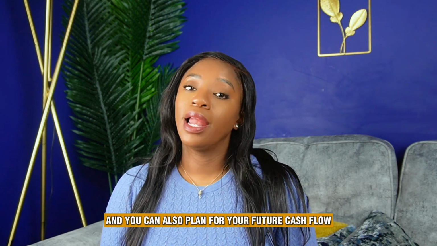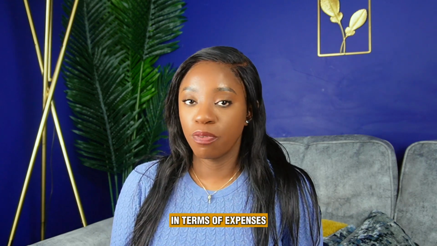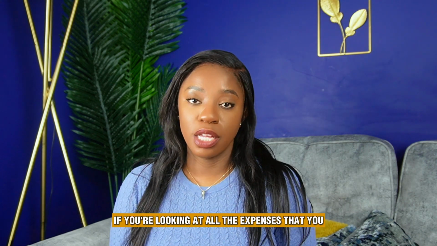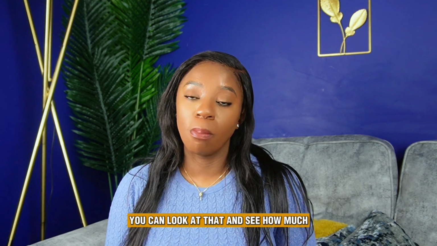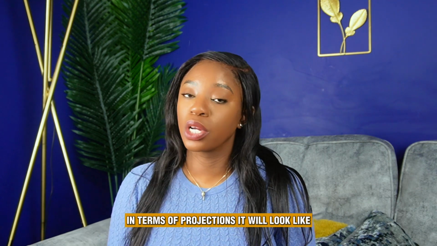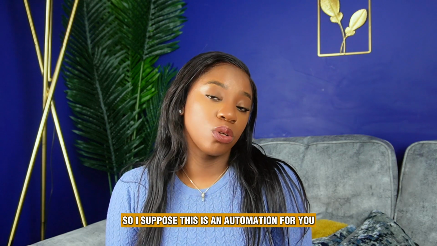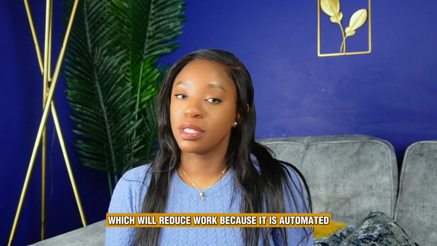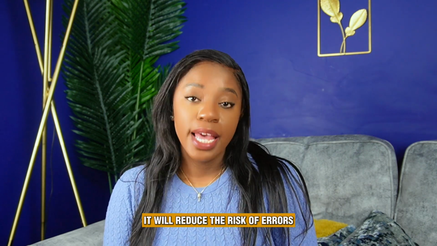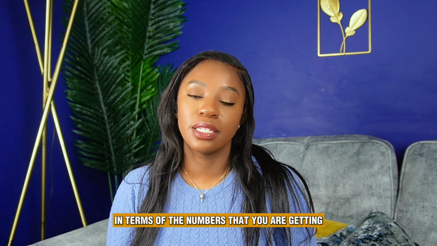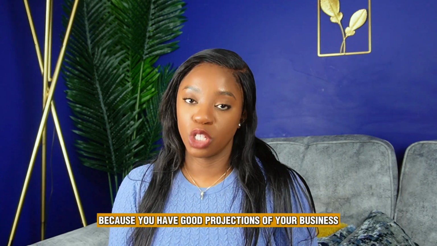And you can also plan for your future cash flows, so you know what your typical month looks like in terms of expenses. If you're looking at all the expenses that you incur, so your payroll, your commissions, you can look at that and see how much in terms of projections it will look like, and so budget for your cash as well. So I suppose this is an automation for you which will reduce work because it is automated and it is automating your processes. It will reduce the risk of errors, and it will just give you a peace of mind in terms of the numbers that you are getting, and you can look forward because you have good projections of your business.